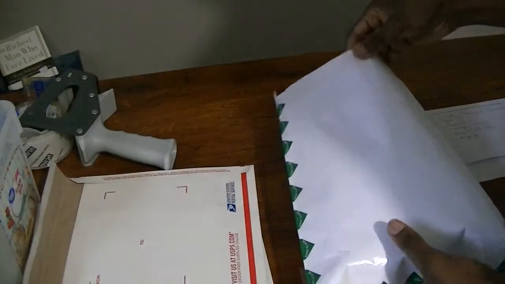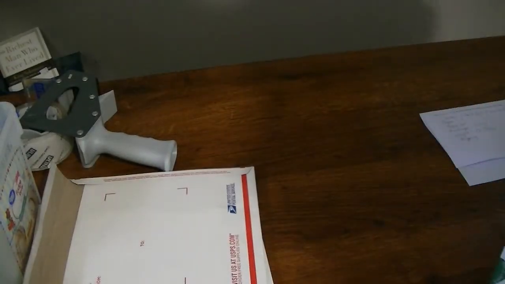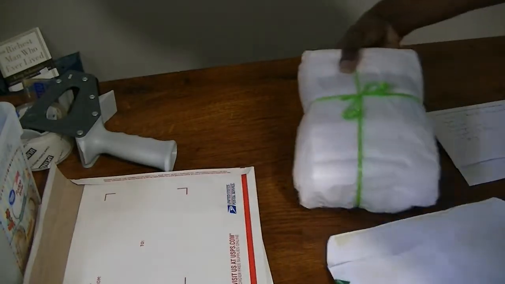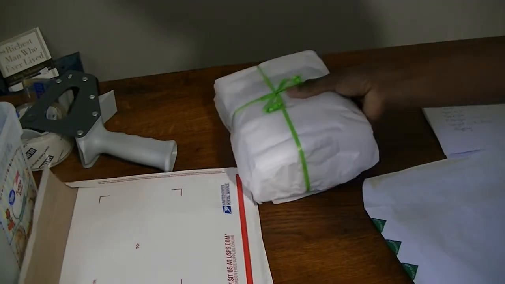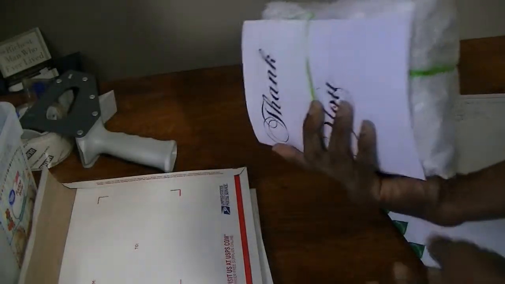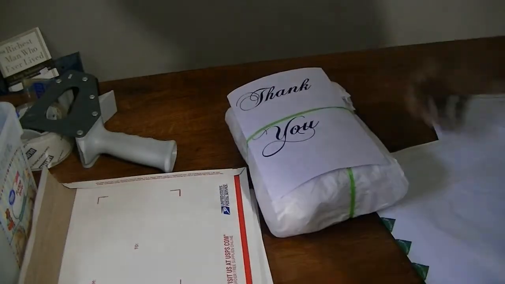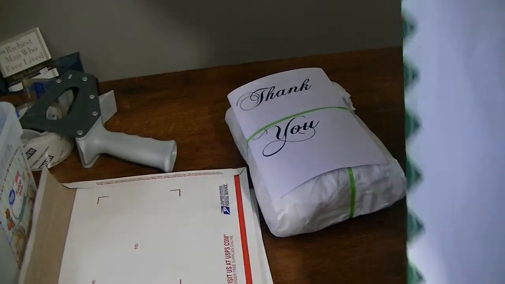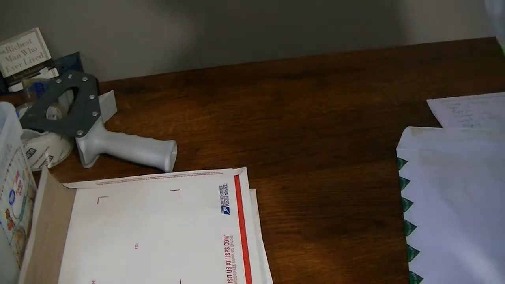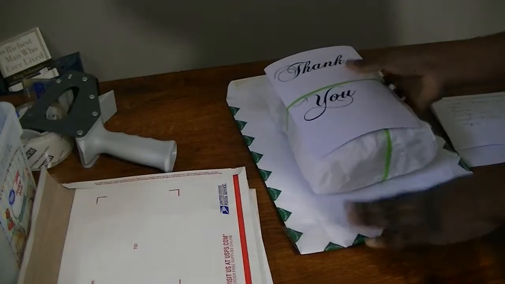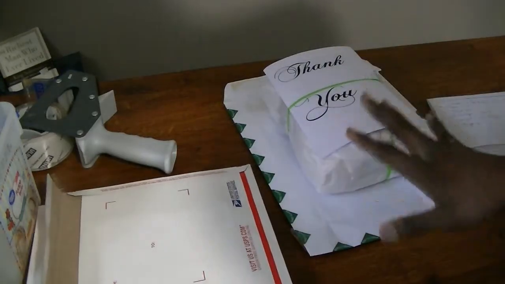So first, I put the item together and I weighed it. That's the one that I'm going to ship, and I have it already with the receipt.